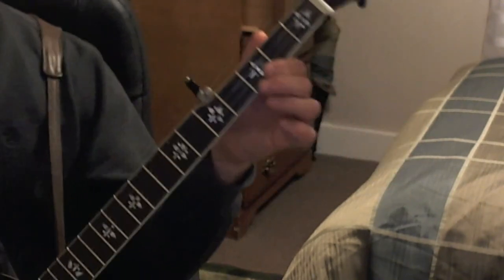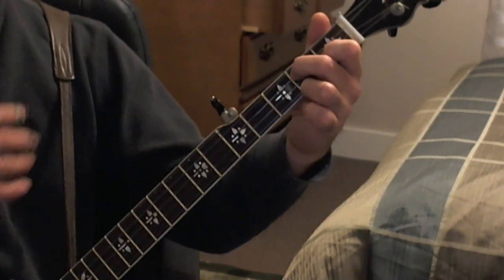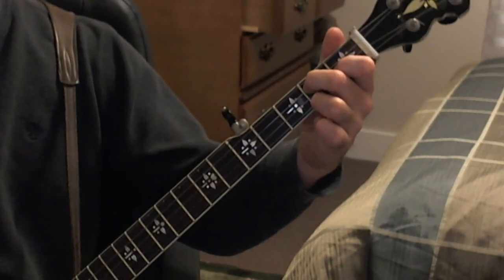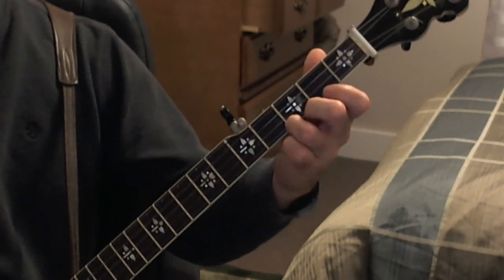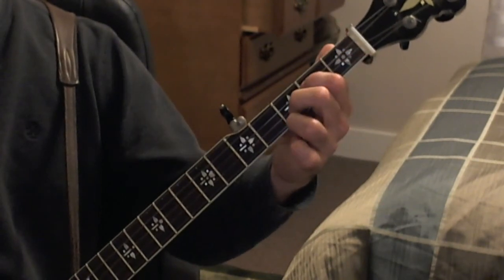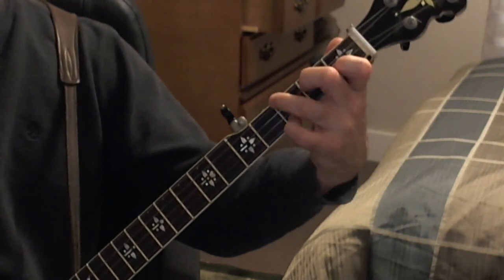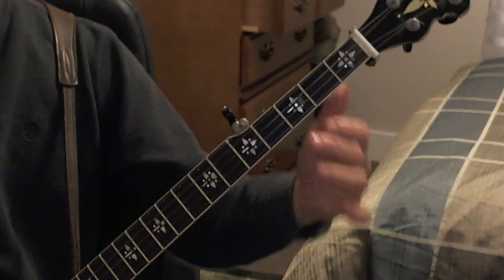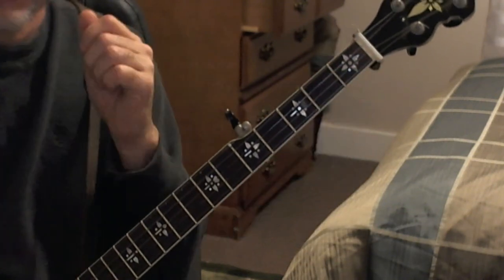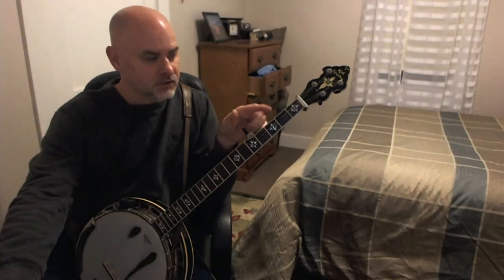So now if I just kind of roll through these or strum them, you can do anything you want. This is what you get as the natural chord progression for the key of A minor. A minor, B diminished, C, D minor, E minor, F, G, back to A minor.